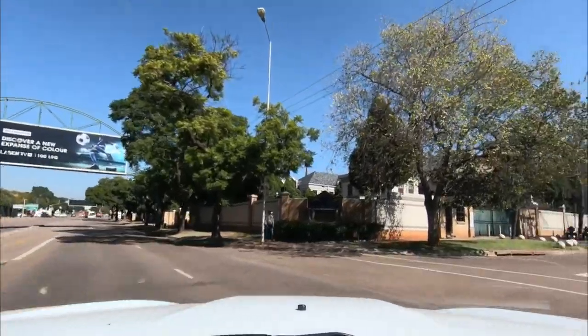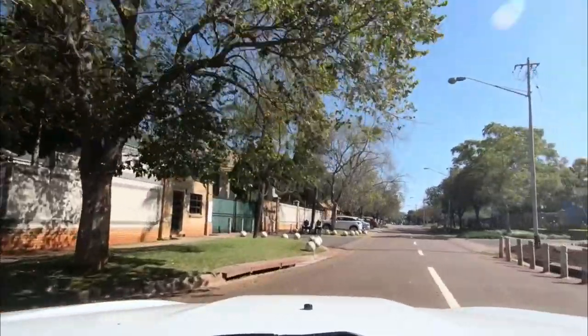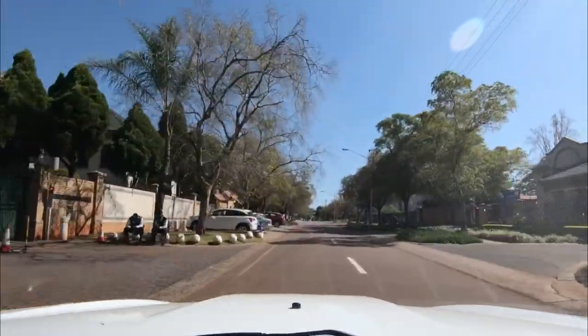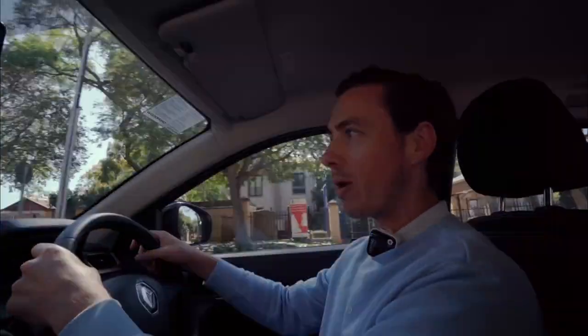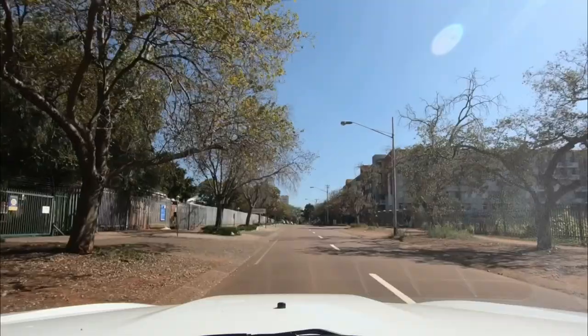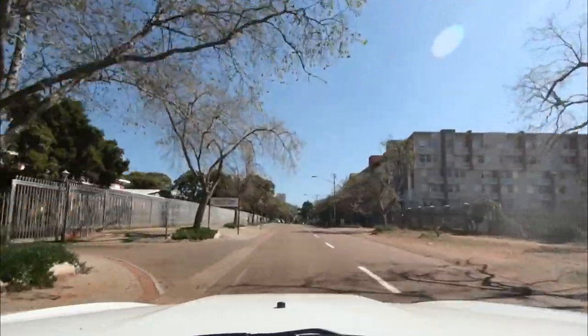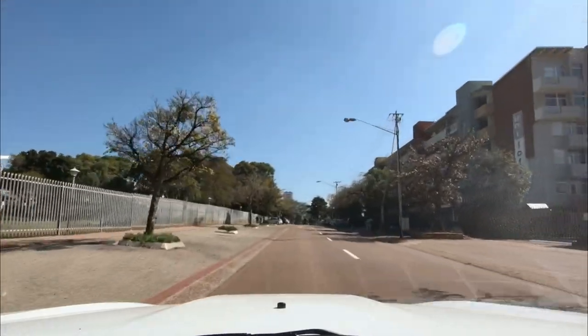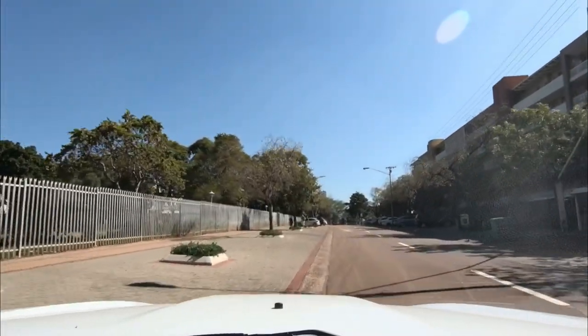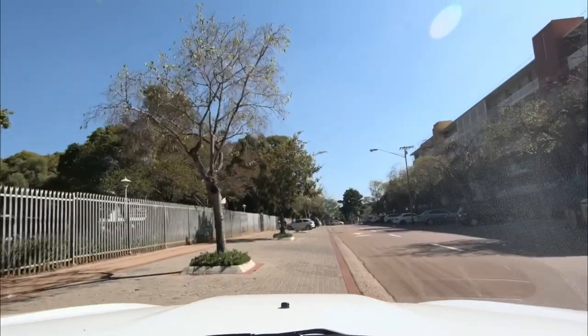Whenever I'm considering a student accommodation area, I'll drive in the area and I'll see how many people are walking, how many people are cycling. If I'm seeing a lot of activity, that's a good sign. That means it's probably within the proximity that I want of the university. Now we're on a road where literally in front of us is the University of Pretoria. So a couple of meters away from us and we're at the university. And here's a prime location for a student investment.